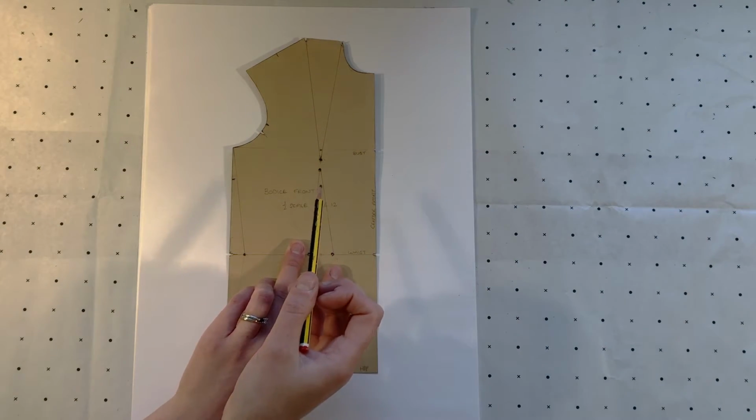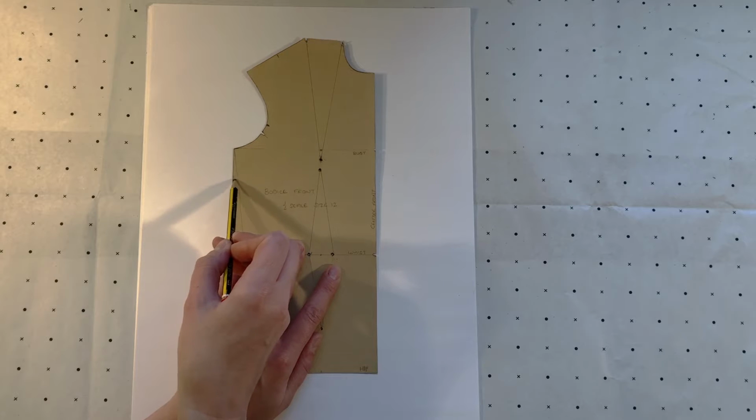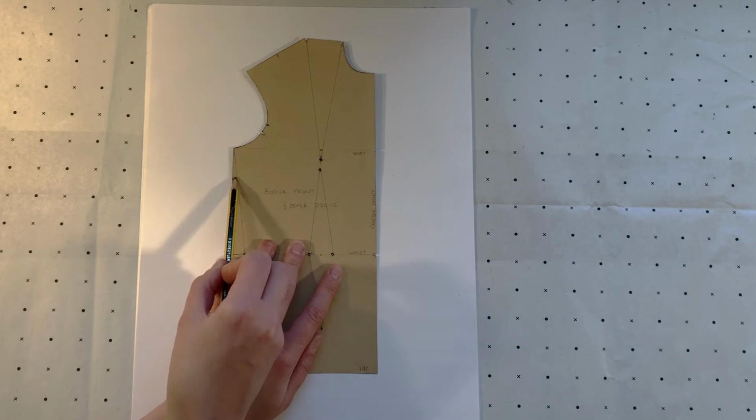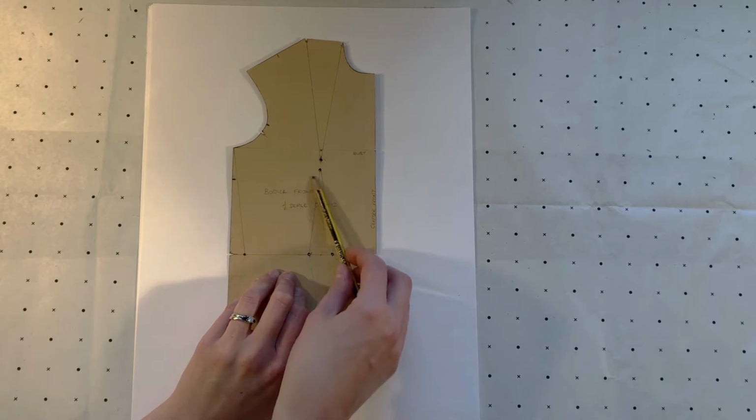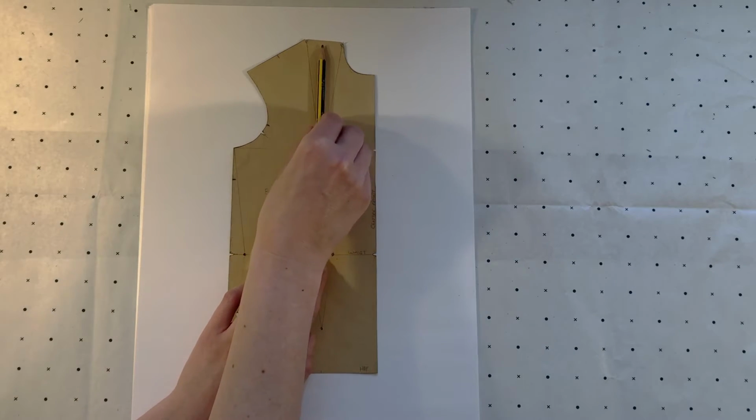Decide where you want your new dart to go. I'm going to put it here, and I've put a mark onto my block where I want that new dart position to be. I'm going to ignore the waist shaping here and just focus on that bust dart.